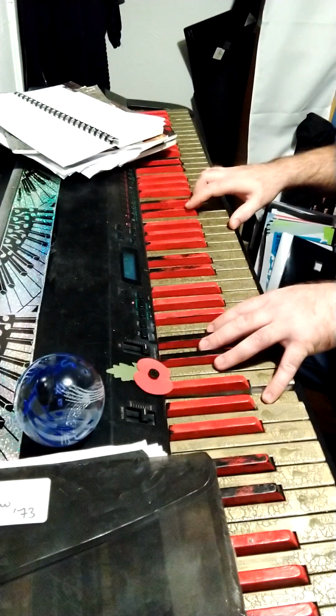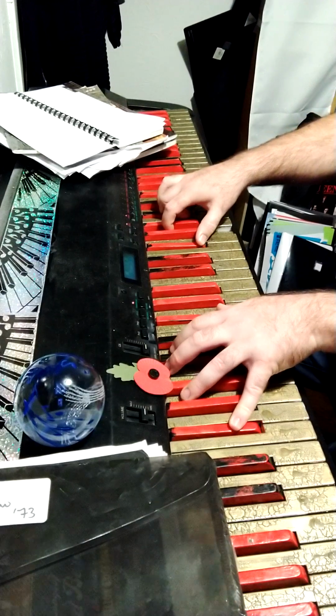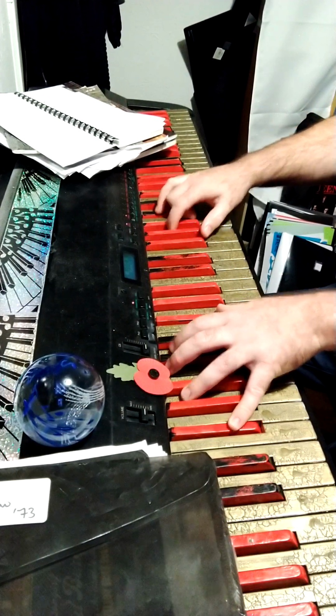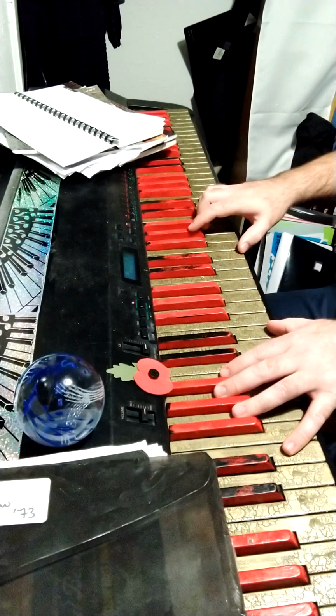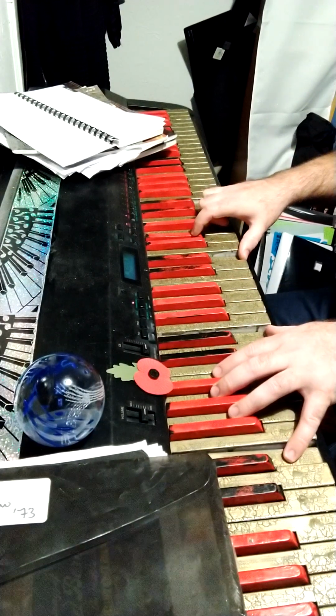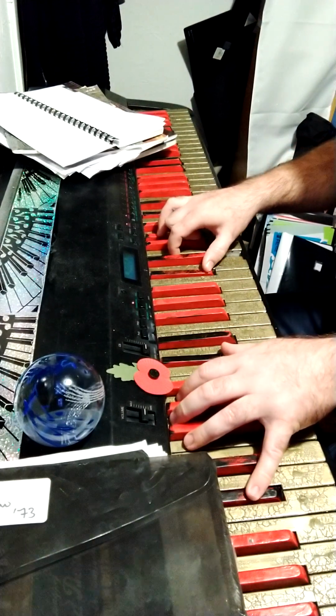A major is the relative major of F sharp minor. F sharp minor is the relative minor of A major. E major is the relative major of C sharp minor.